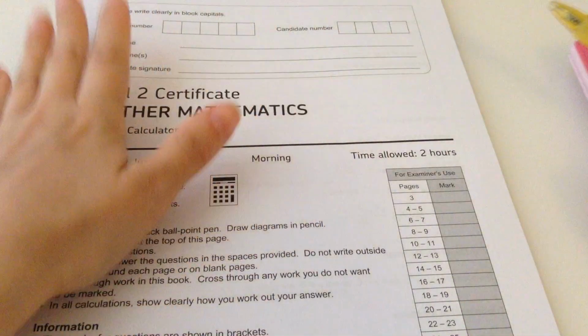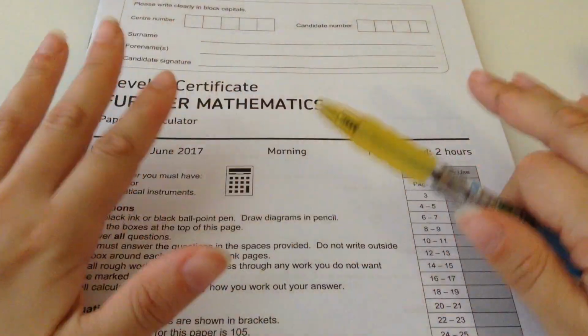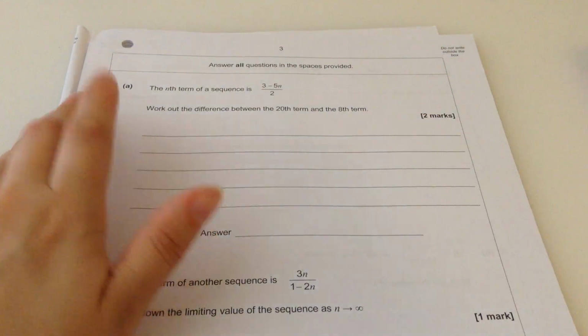I'm going to attempt all of the questions. If I make as many mistakes as last time, I'm very sorry. I don't mean to scare you or anything. If you think that your answer is wrong because I did it wrong, sorry about that. I have actually looked at this paper already. I glanced at it, I've kind of flicked through, so it's not a real reaction.